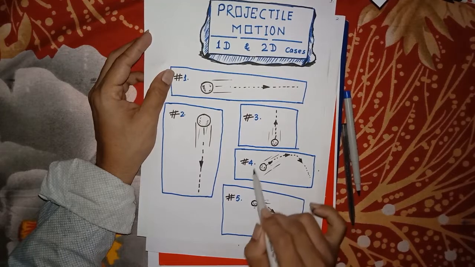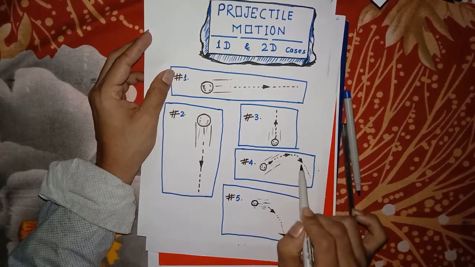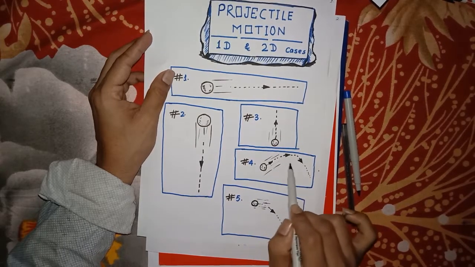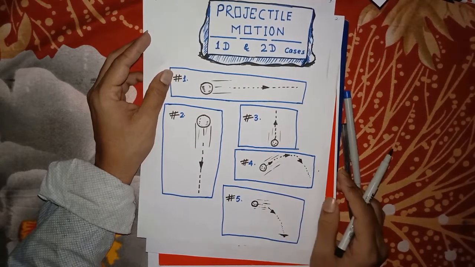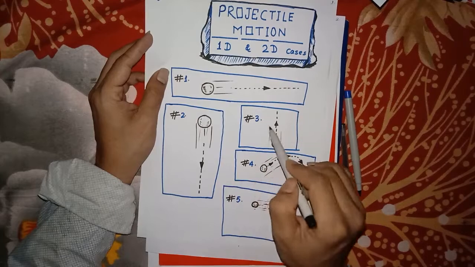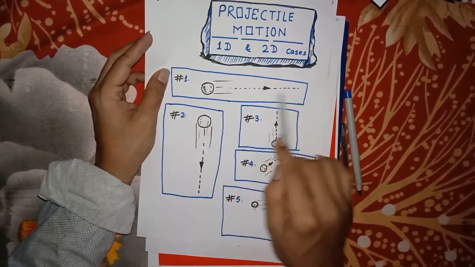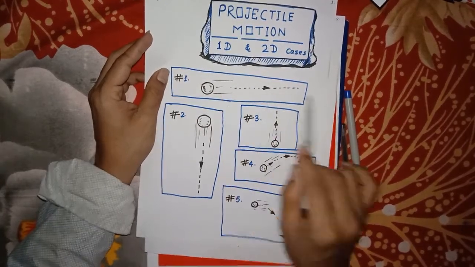So there are two measurements or directions involved in this motion. That's why it is called 2D motion. But these three motions are 1D motion because they involve only one direction or one line. Have you got my point?